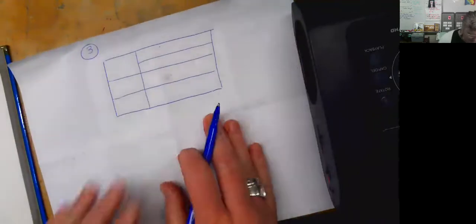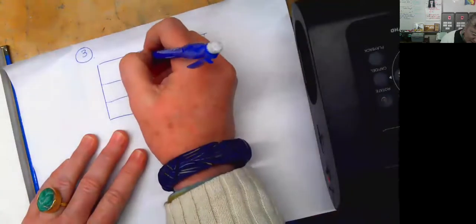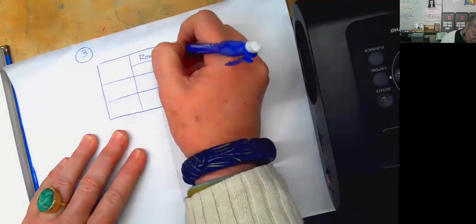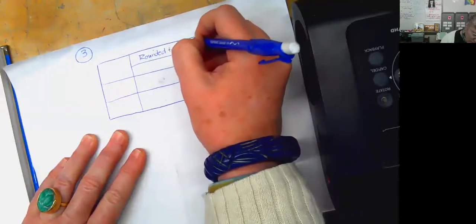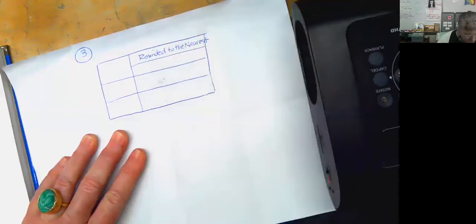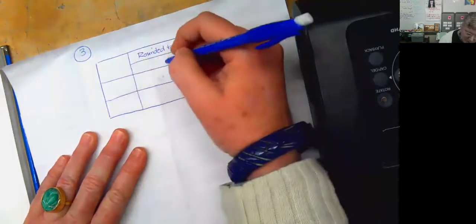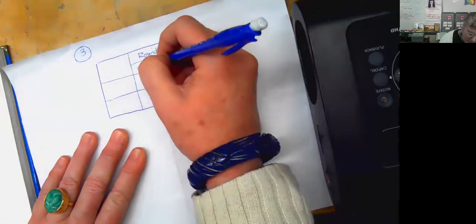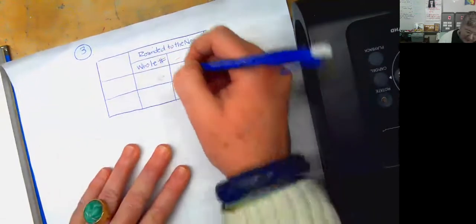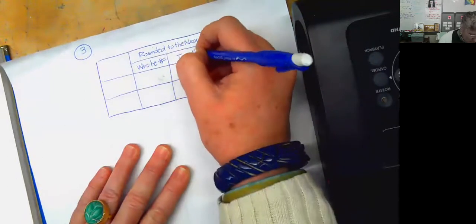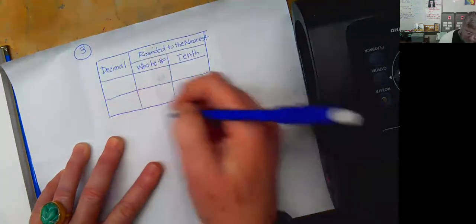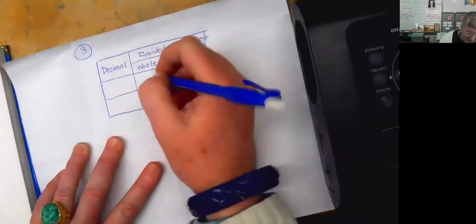This part says rounded to the nearest. This part is split in half, and this says whole number. I'm going to make the number sign, and then this is tenth, and this says decimal. Okay, and then these are going to be blank, and we're going to fill them in. They have green boxes in them.